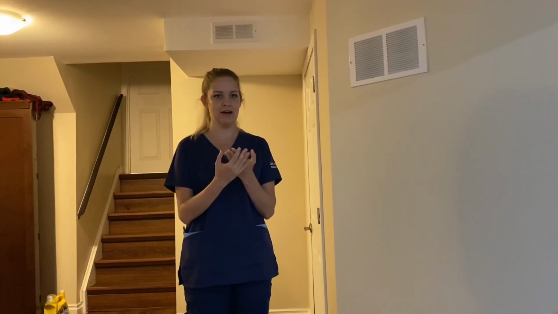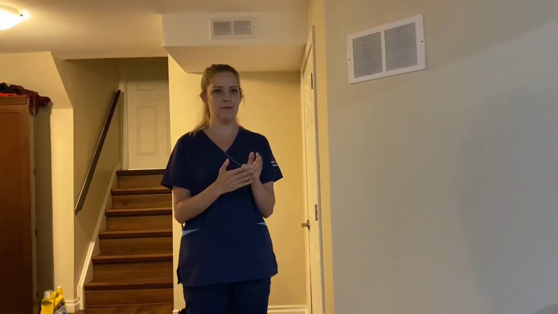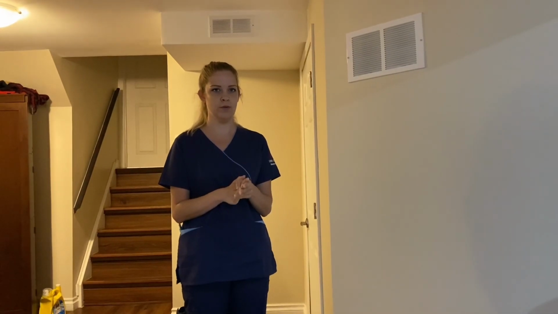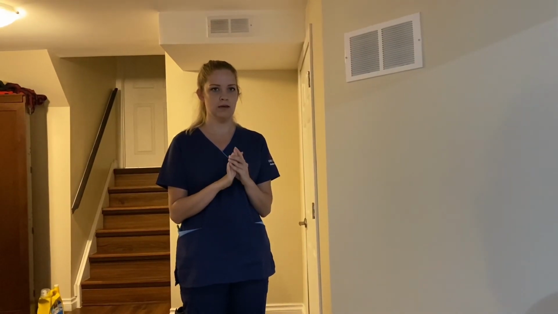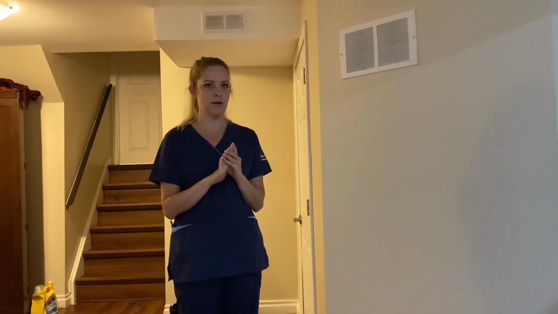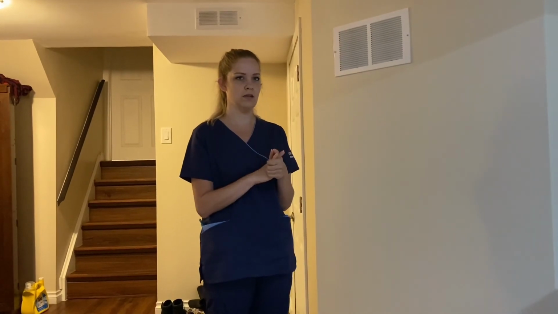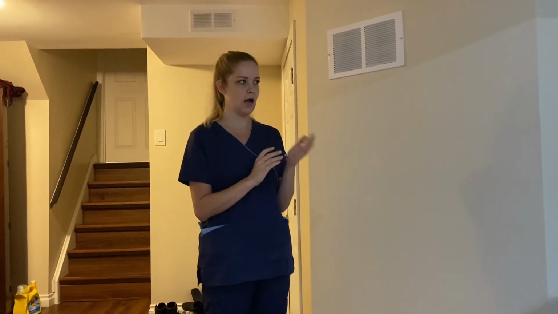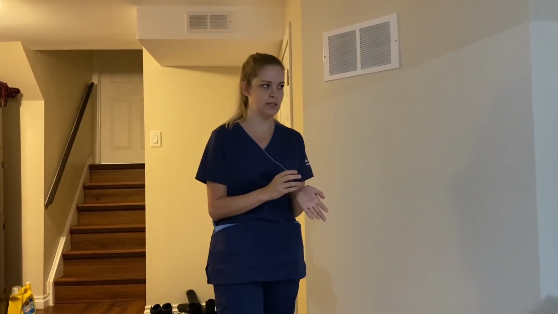Before entering the room, I would wash my hands and put on any personal protective equipment needed for the examination. I would then provide privacy by closing a door or pulling a curtain, and then ensure confidentiality by asking anybody else in the room to leave. And then I would ask the patient their reason for seeking care.